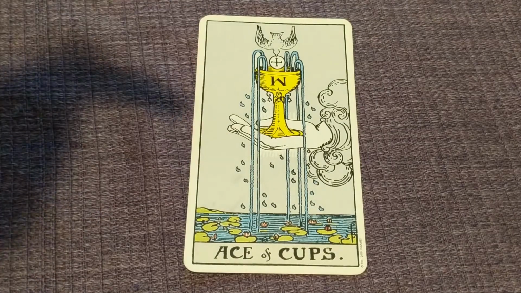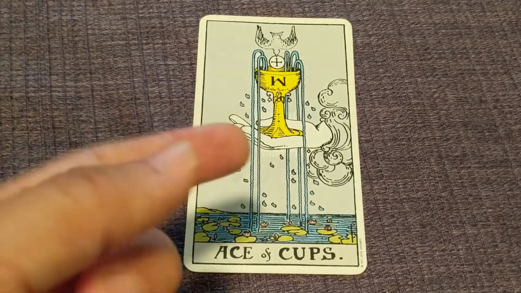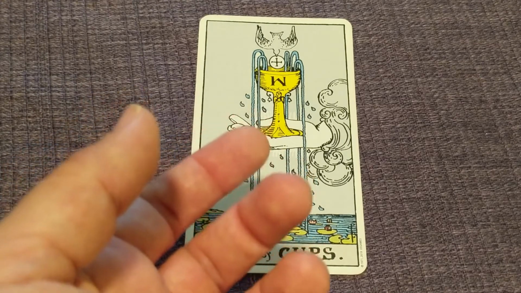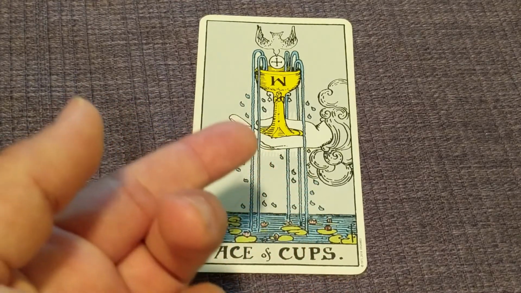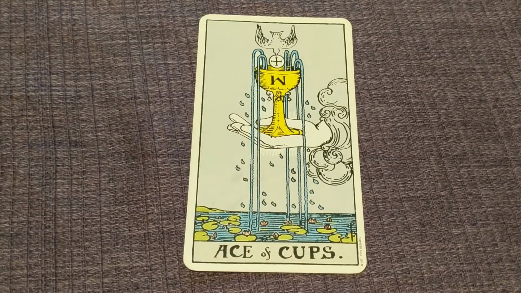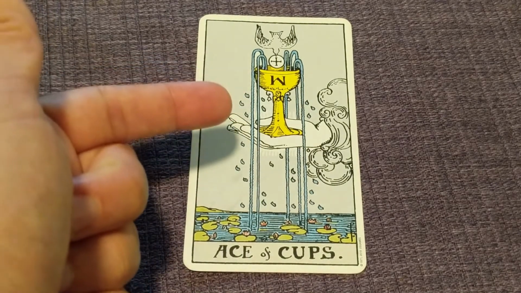So the dove is coming down into the body. And so the cup represents the vessel, and the vessel represents the body. And then we have the Eucharist right here, right?